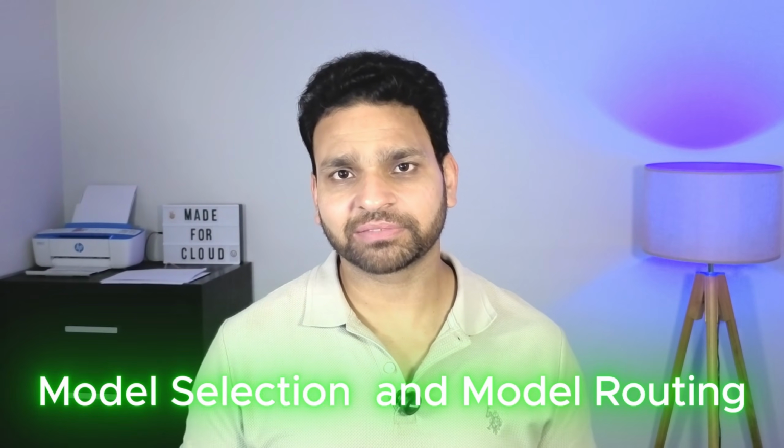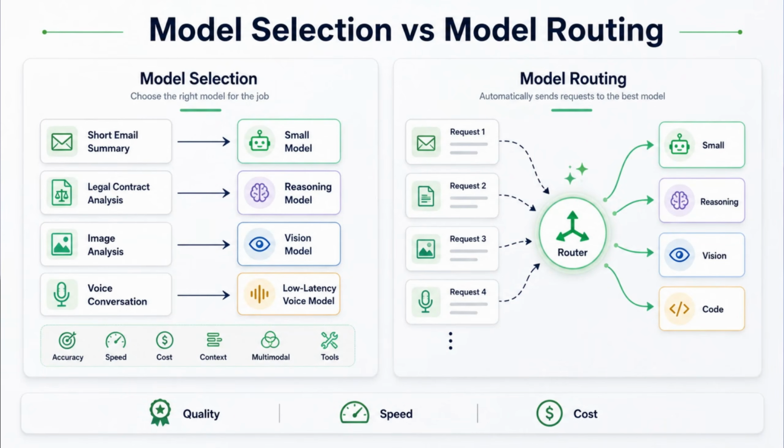Now, the one which we are going to discuss is one of the most important topics in real generative AI projects: model selection, which means choosing the right model for the right task. Another one is model routing, which means automatically sending the request to the best model based on your task. So let's first talk about model selection. Suppose you are building an AI assistant. One user asks, summarize this short email. Another user asks, analyze the 100-page contract and find the legal risk.